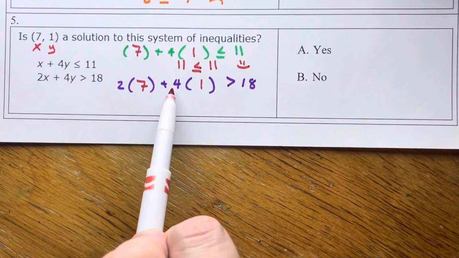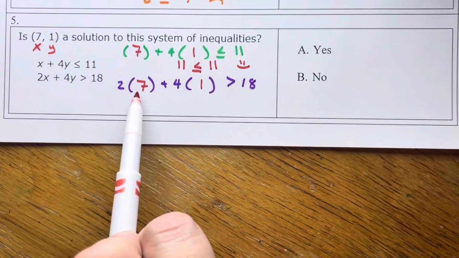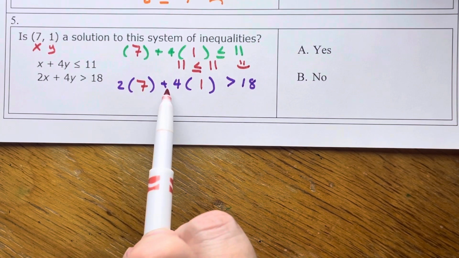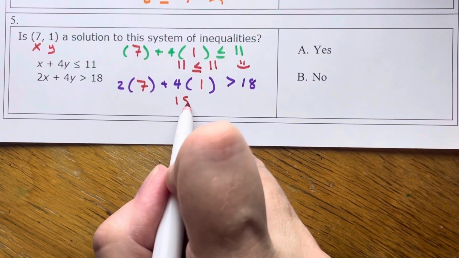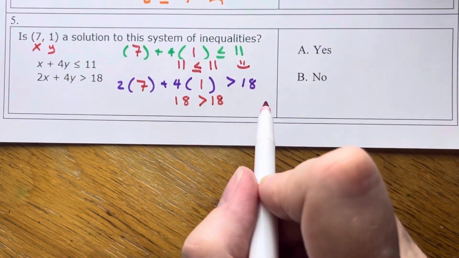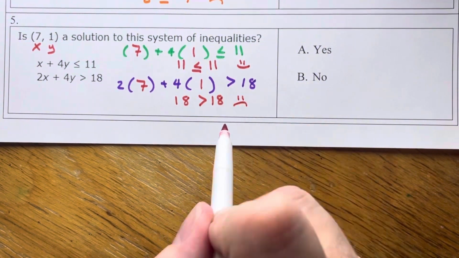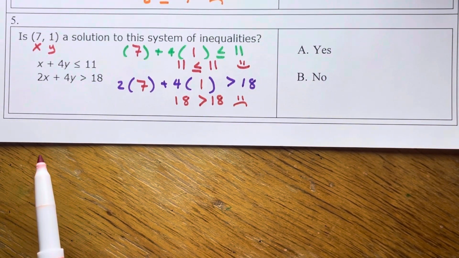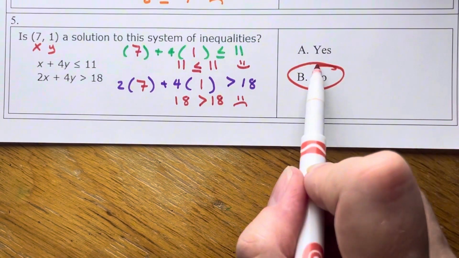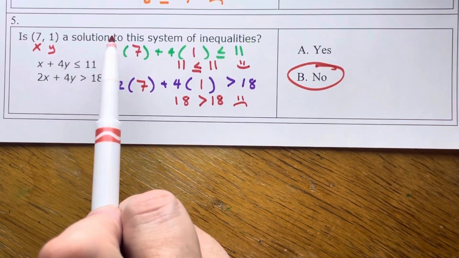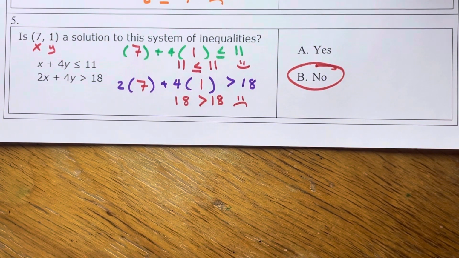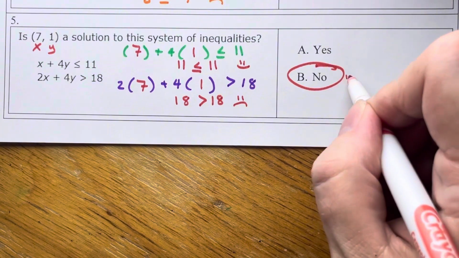2 times 7 plus 4 times 1. 2 times 7 is 14. 4 times 1 is 4. 14 plus 4 is 18. Is 18 greater than 18? No, it is equal, but not greater. Therefore, we see quickly that the coordinate point (7, 1) is not going to be a solution for the system of inequalities because only one of our two inequality statements is true. And there you go.